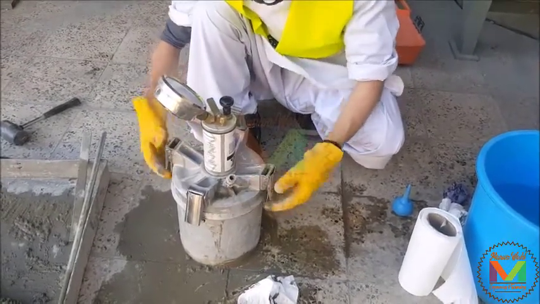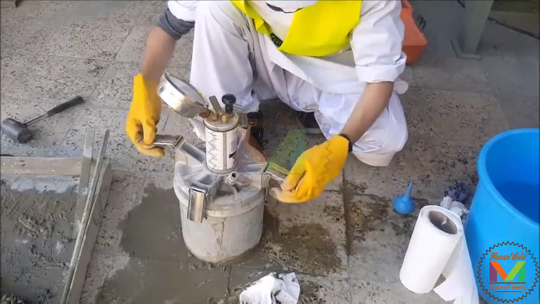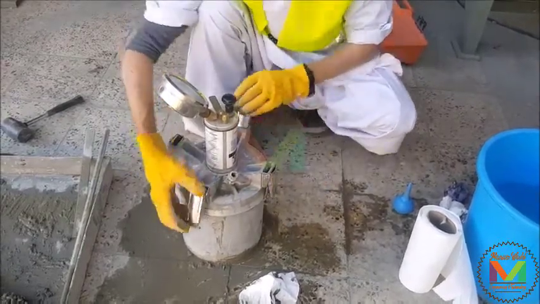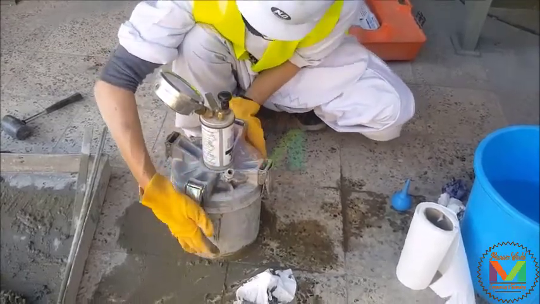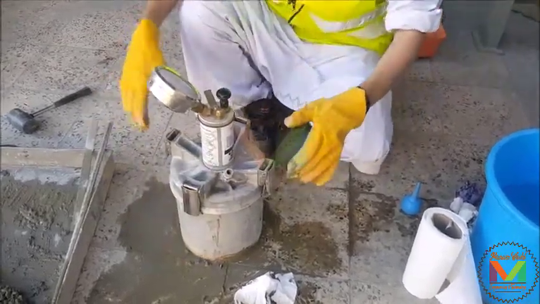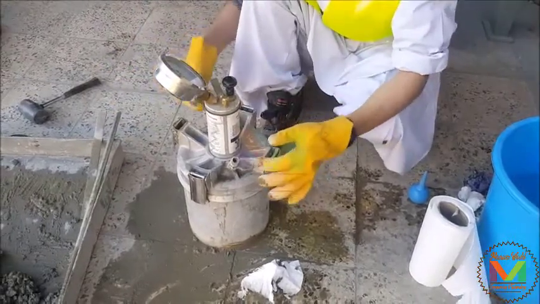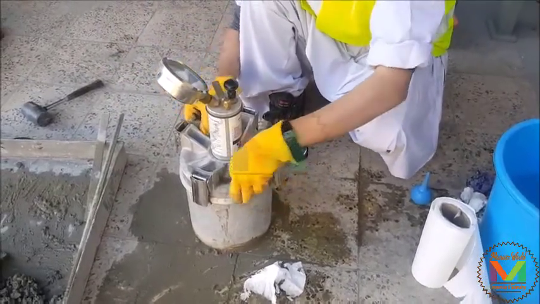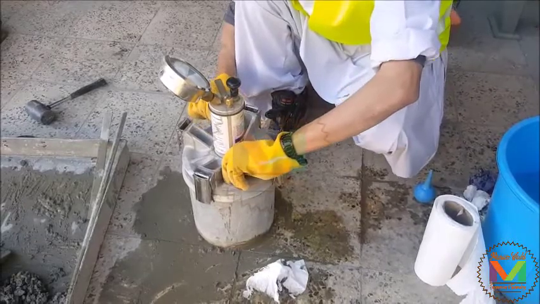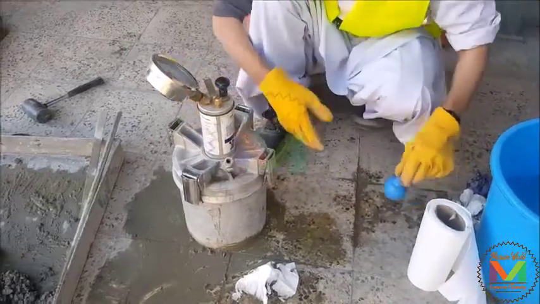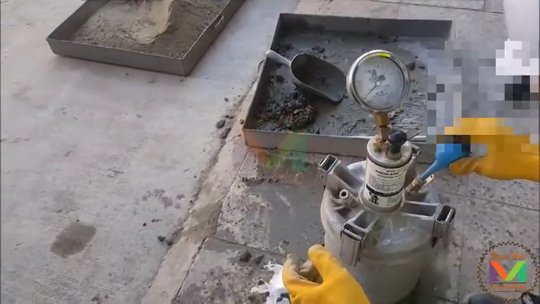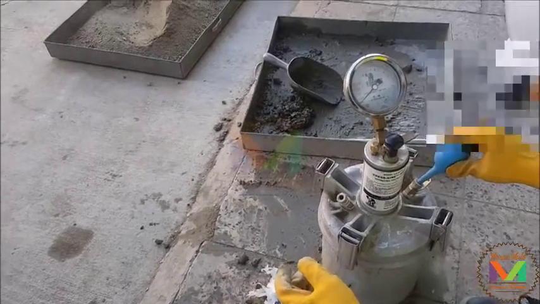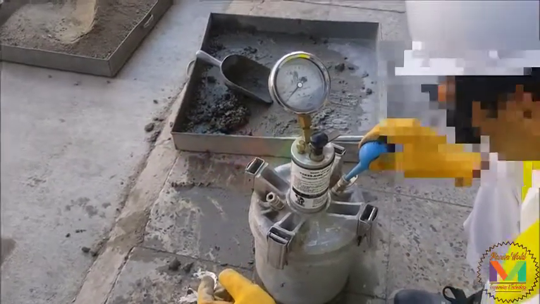Yes, we will clamp it. As you can see, it's taking place right now. Now we are opening both petcocks. And now we are taking our syringe, we need to put water in it until the water comes out from the other side of the petcock.